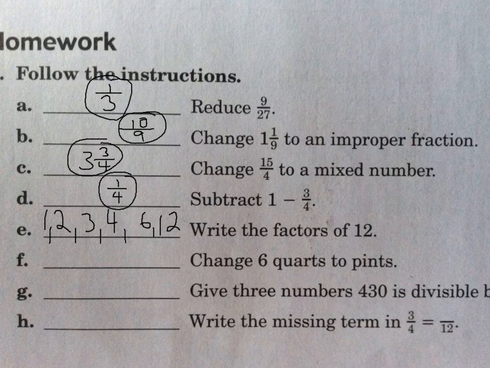F tells us to change 6 quarts into pints. Well, remember, there's 2 pints in every quart, so let's just do 6 times 2. 12 pints.